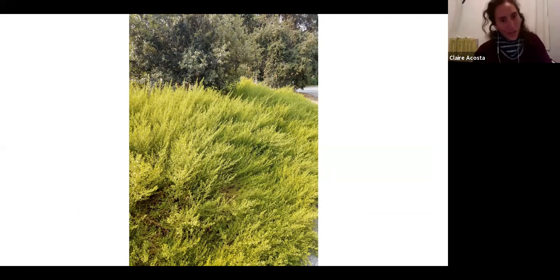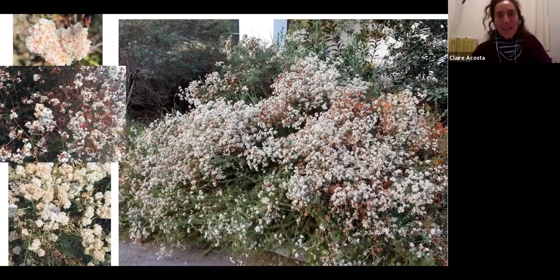Lots of California buckwheat, guys. At a certain point I just stopped adding them. But this is a great example, the one on the right, of just how big and wild they get. And I think we have a nice representation of those white, almost pinkish colored flowers to the dark rusty brown.